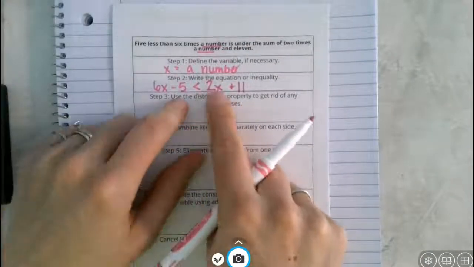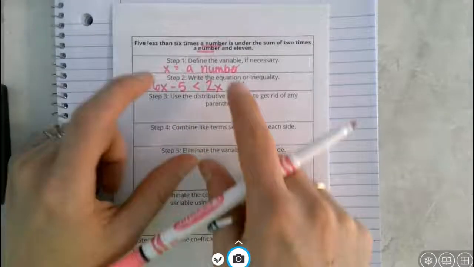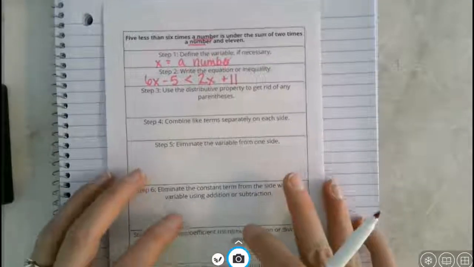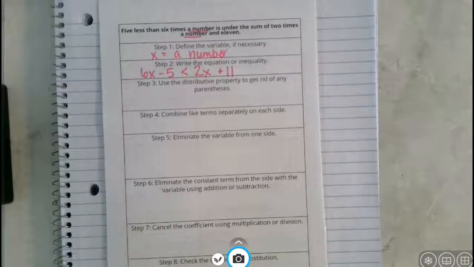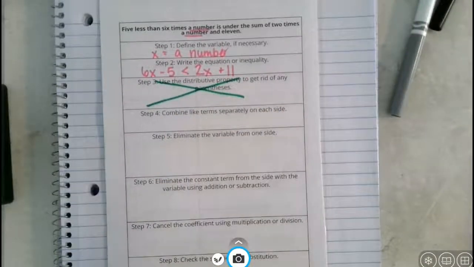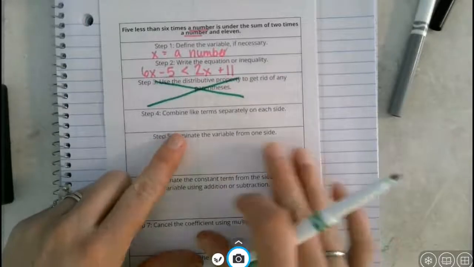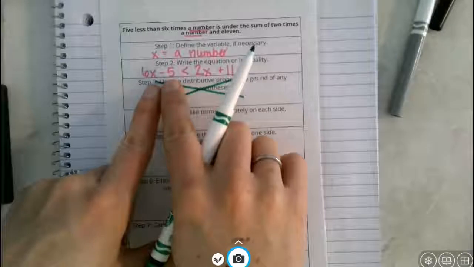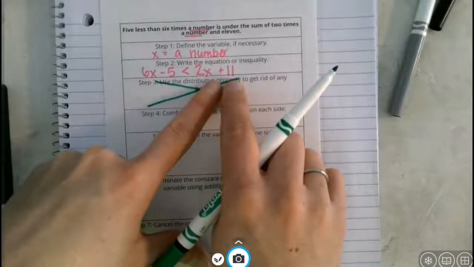Okay, so here's how I can go ahead and write that inequality from just the words that I've been dealing with. Okay. So my next step is use the distributive property to get rid of parentheses. Well, I don't see any parentheses, so I know I don't actually have to do that step for this one. Step number 4 is combine the like terms on each side. Well, I don't see any like terms I can combine on my left side, and everything looks pretty simplified on my right side, so I don't have to actually do that step.